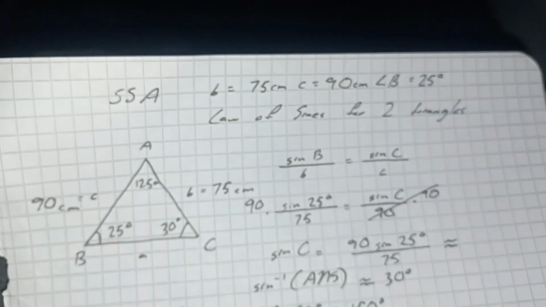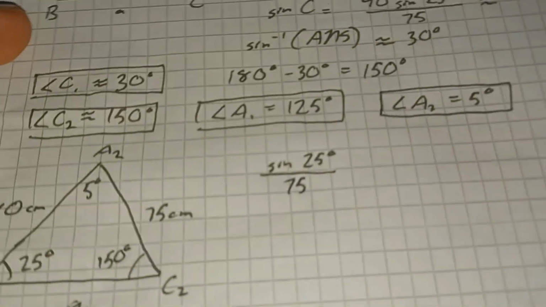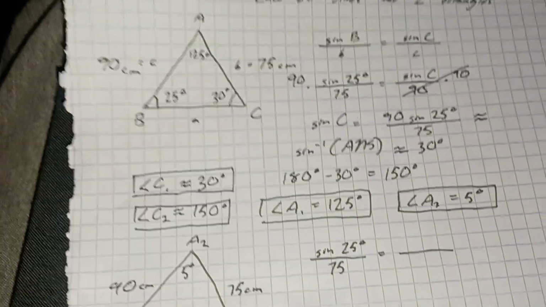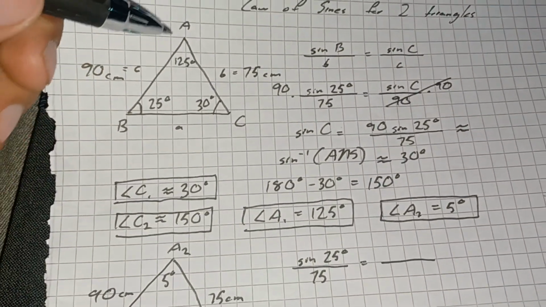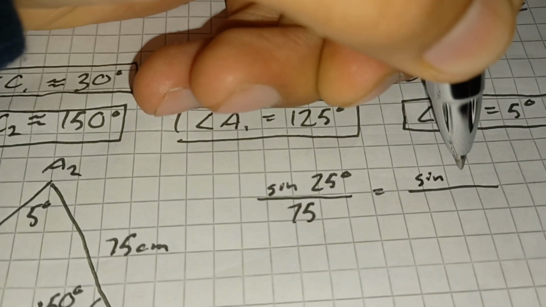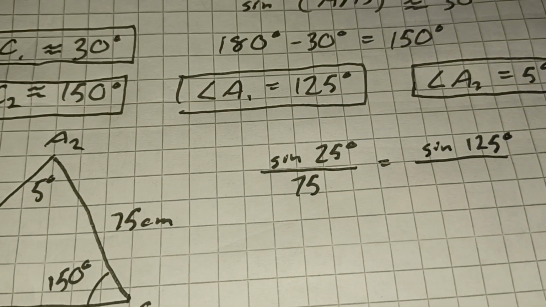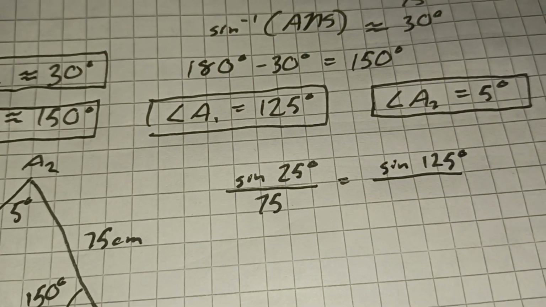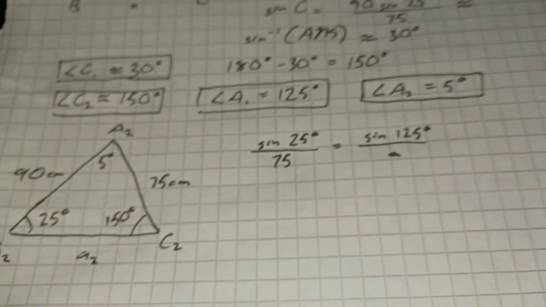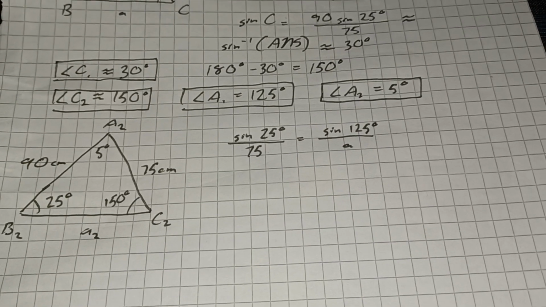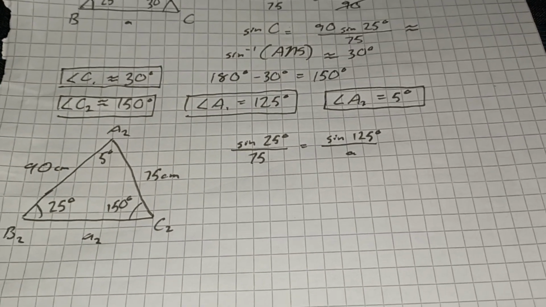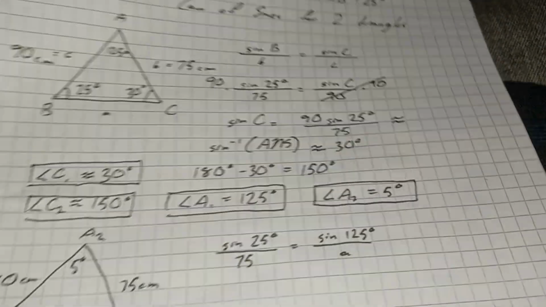Again, just follow the equation, and that's it. Let's go ahead and find little a now, equals little a. So we have 125. We put the angle A, sine of 125, over little a. Sine of whatever angle over the side, in this case little a, lowercase a. So now we have sine of 25 degrees over 75 equals sine of 125 degrees over a. So now we just do a little bit of algebra and solve for a.